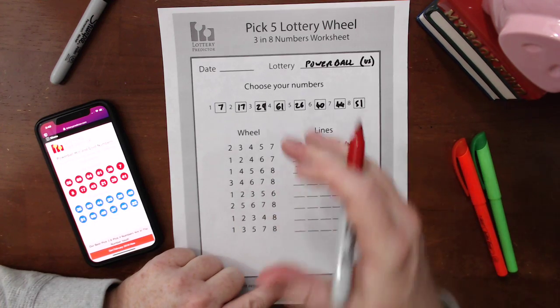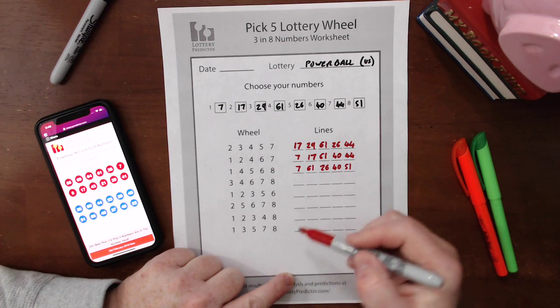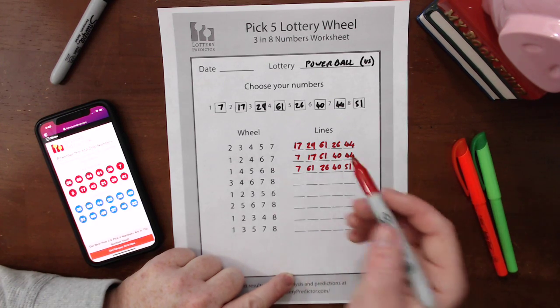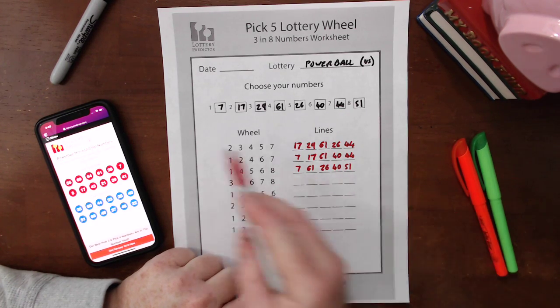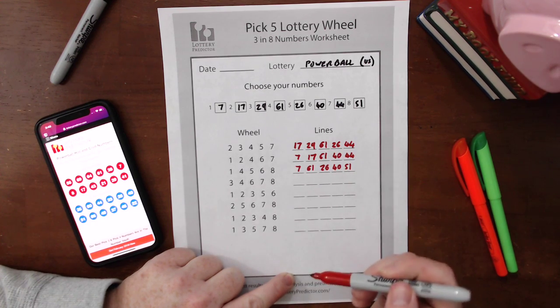And it's very important to pay attention closely as you're writing these numbers down. You have to follow these exactly. If you do mess up, it will break the guarantee that you're going to win if 3 of those 8 numbers come out. So just pay close attention as you're filling this in.